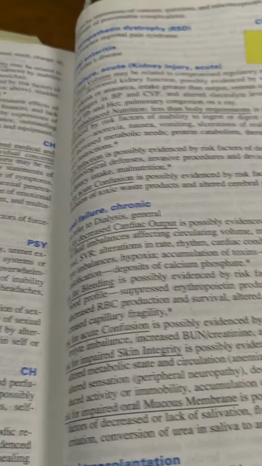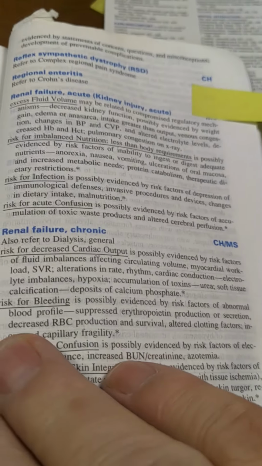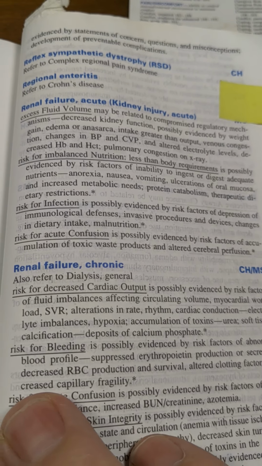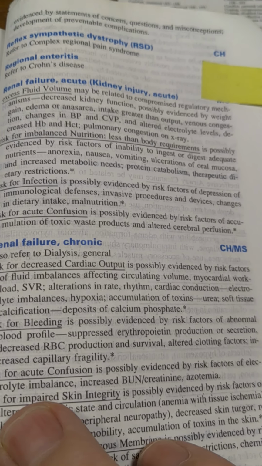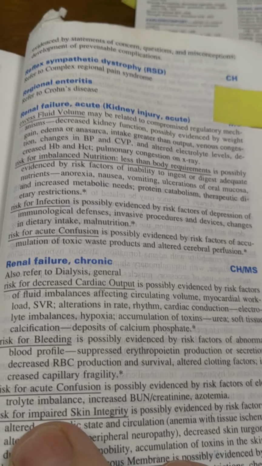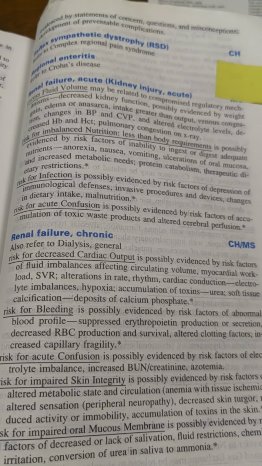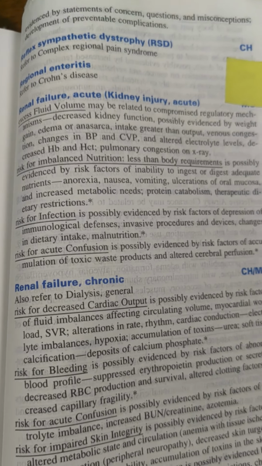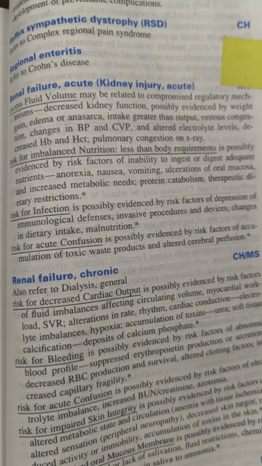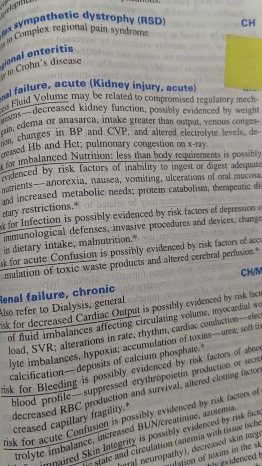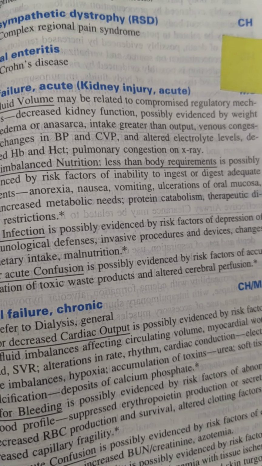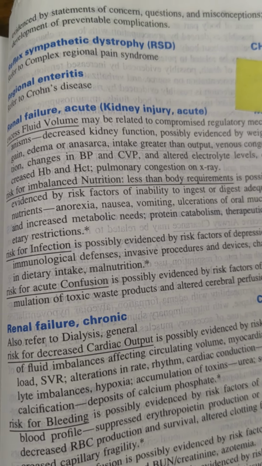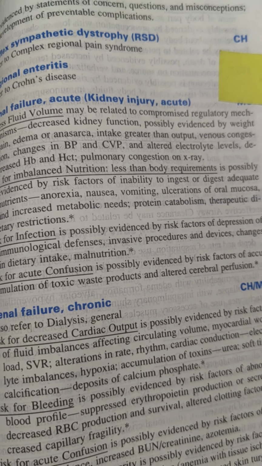the renal things. This is the older edition, but what we have here is, if you go to the blue index, it says renal failure acute. And it says excess fluid volume, risk for imbalanced nutrition, risk for infection, risk for acute confusion as the nursing diagnoses. And then in the smaller print after the underlined letters, it actually says a list of the things that are the defining characteristics.